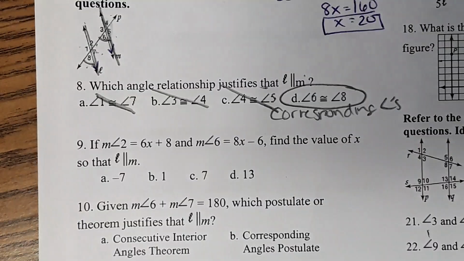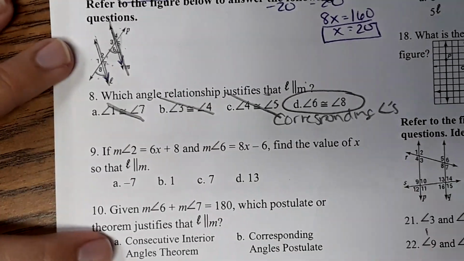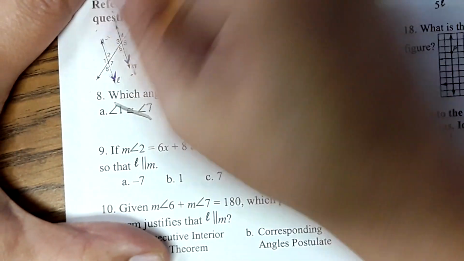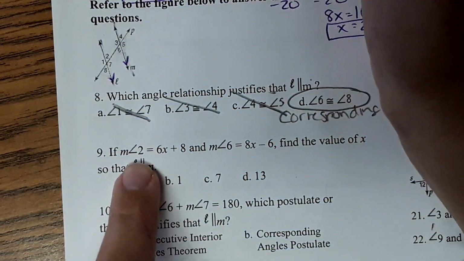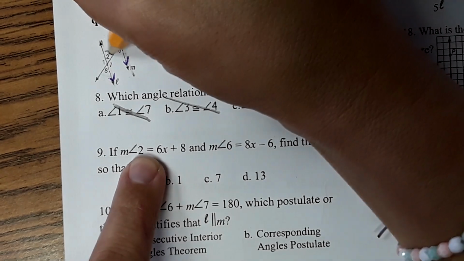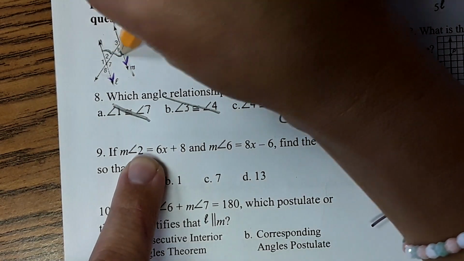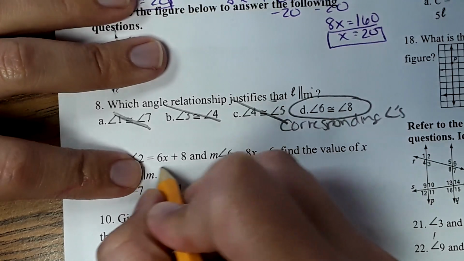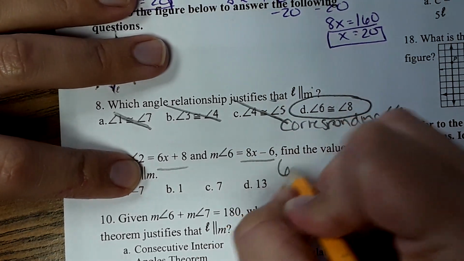Number 9, this is one that we saw on our homework, and we're like, where's the picture? Because the picture wasn't attached. Here's the picture for number 9. Looking at the two angles, 2 and 6 are alternate interior. They will be equal, so therefore we can set these expressions equal and solve for x.